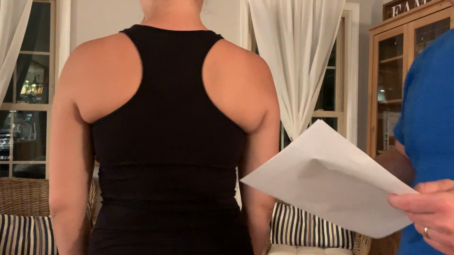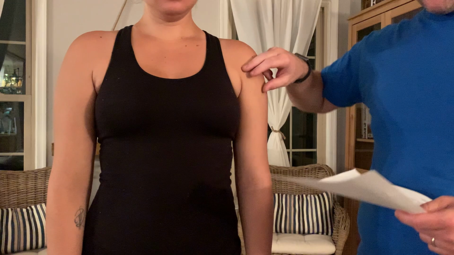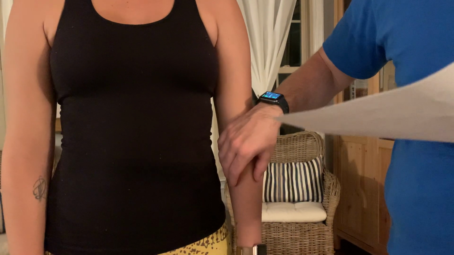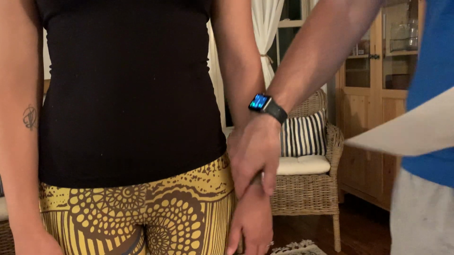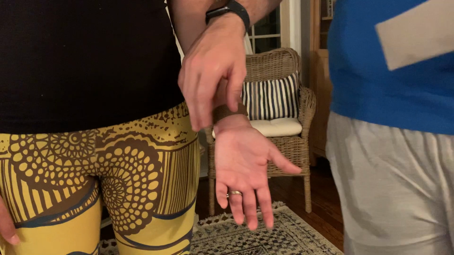And then can you turn around for me? And then we have the appendicular skeleton, the upper extremity. We have the biceps brachii muscle. Then on the same side of the forearm, we have the brachioradialis muscle. And that is going to lead us to the carpals.